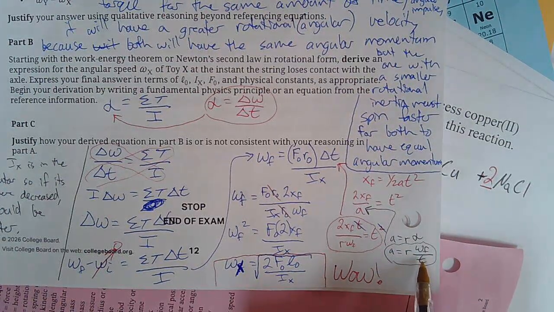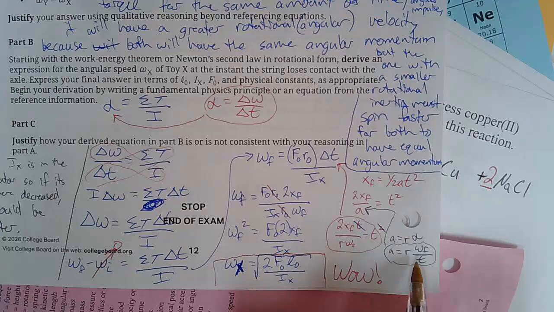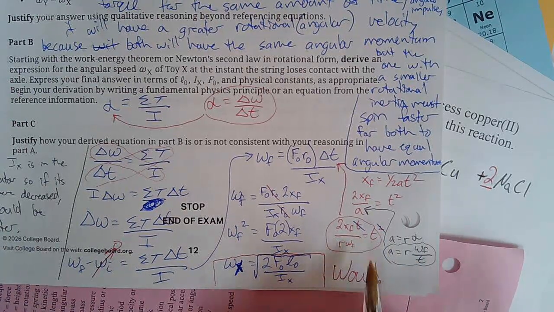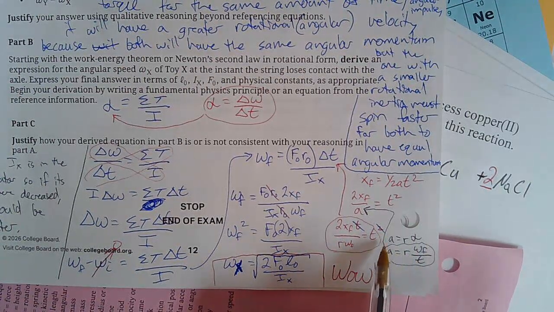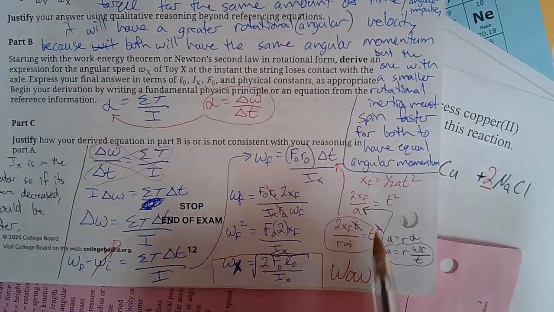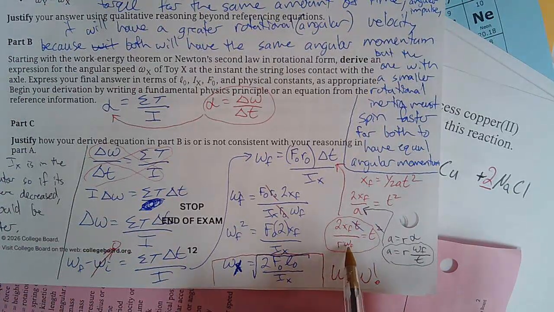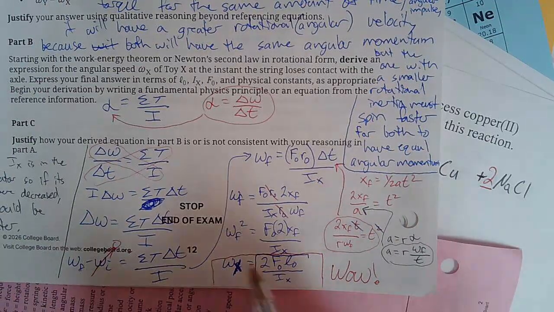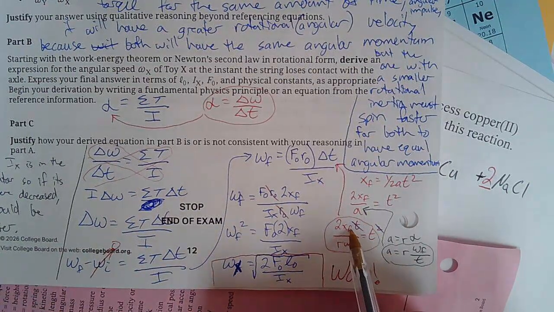So the final time, the interesting time, would be t, but that's going to cancel out anyway, so it's not a big deal. So long story short, all this stuff, I plugged in our omega f over t in place of a, and then simplified the expression, got something to plug in for t here, which was 2xf over r omega. Now, what is xf? It is eventually L0. That's the length of the string, how far you pulled the string.